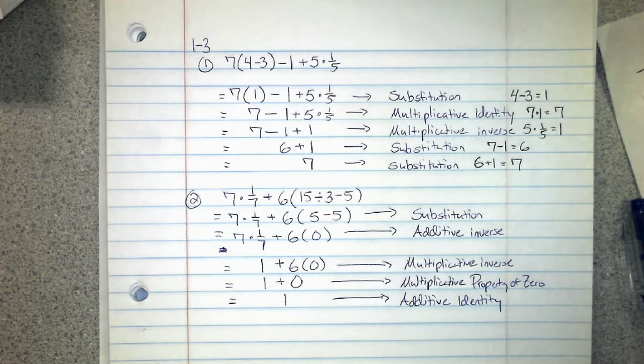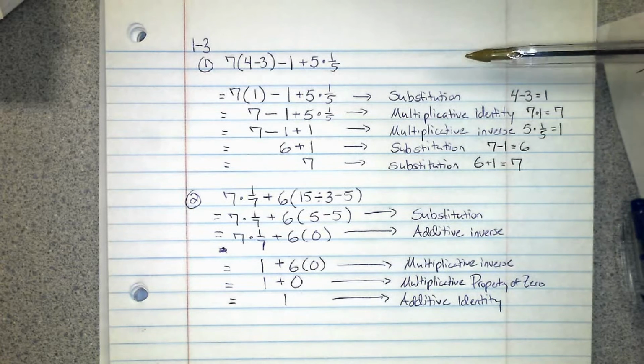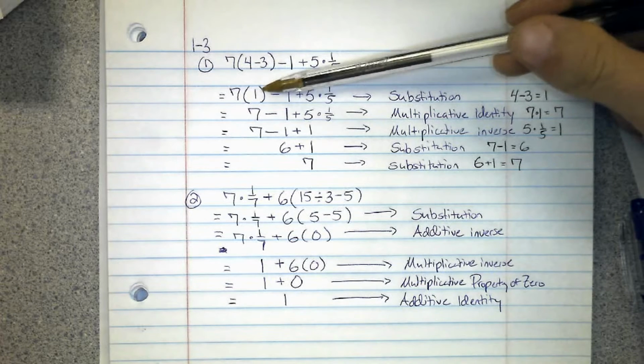Alrighty, so hopefully you did well. With this first problem, the first thing we're going to do is substitution, and I wrote down in black what happened for each one of these. The first thing we did was 4 minus 3 equals 1, so we substituted in that 1.